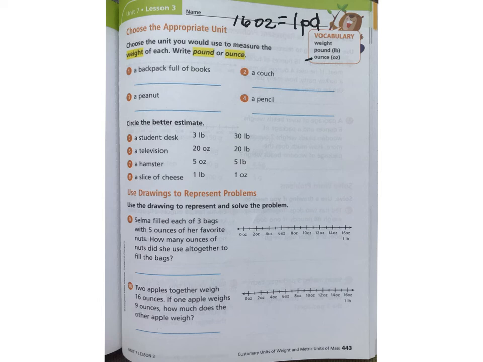1 ounce would be like a pencil. Okay, and then she talked about a pound being a football or a soccer ball. So you just put ball, okay? And so they're going to give you some examples down below, and you're going to pick whether you would use pounds or ounces, just like we did the other day with milliliters and liters.